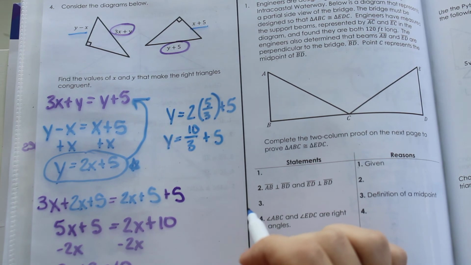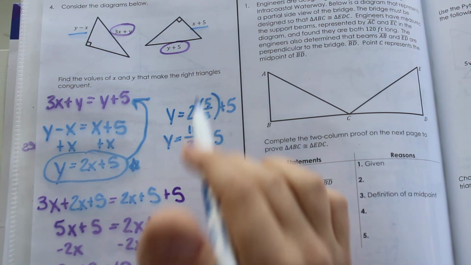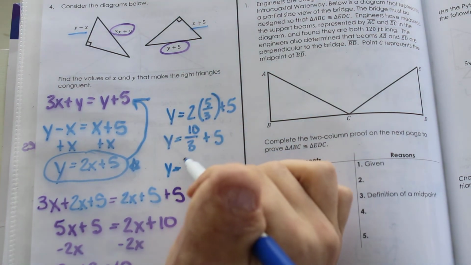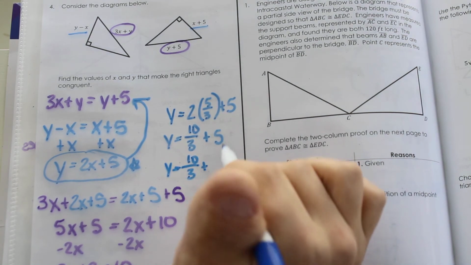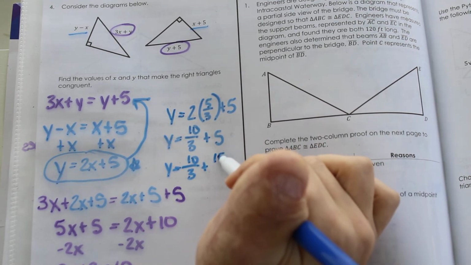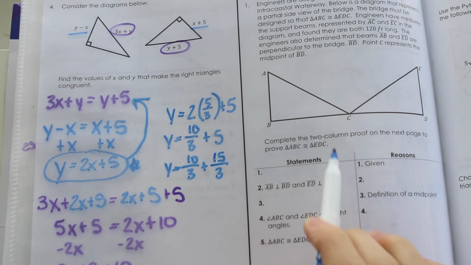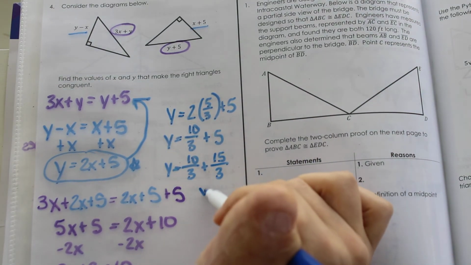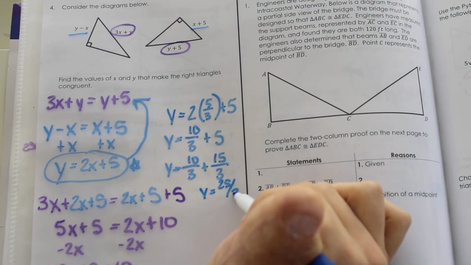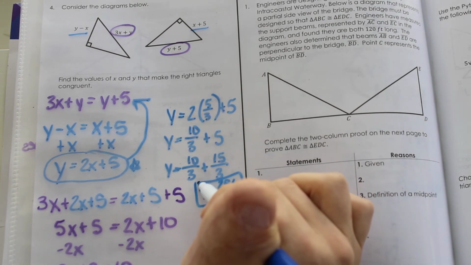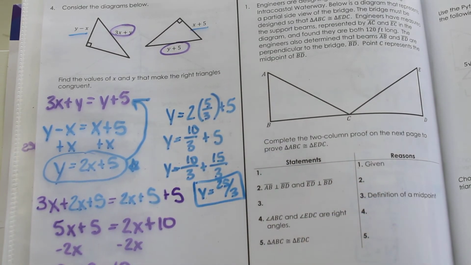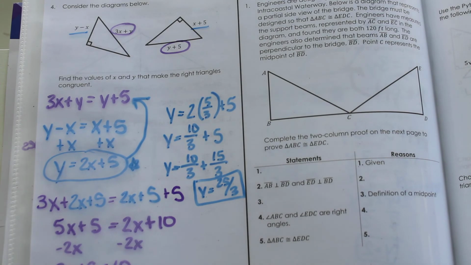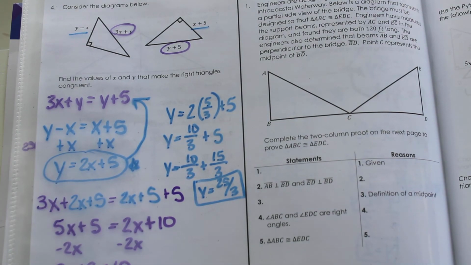How do I write 5 as a fraction with a denominator of 3? Well, 5 times 3 is 15, divided by 3. So y is equal to 25/3. And that would be our answer. X is 5/3, y is 25/3.